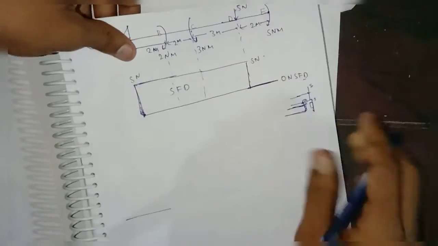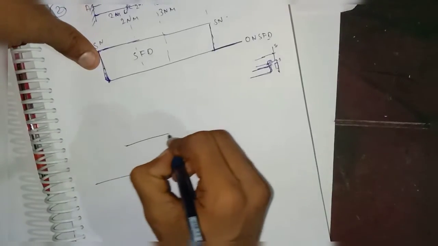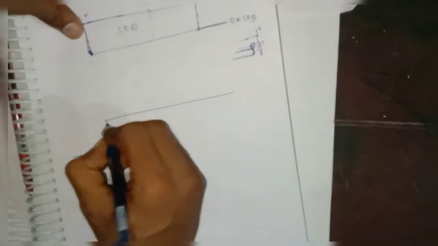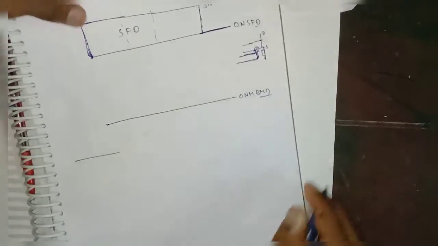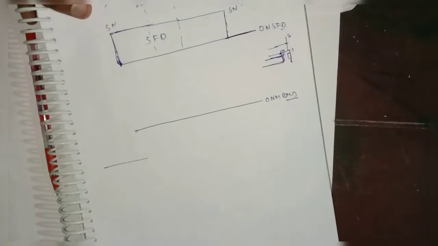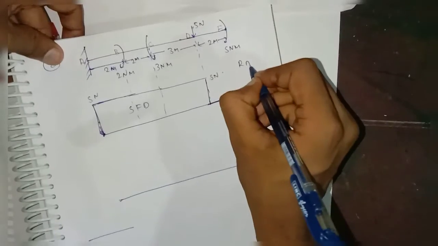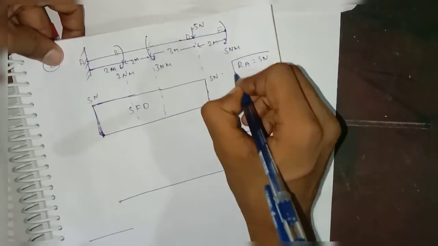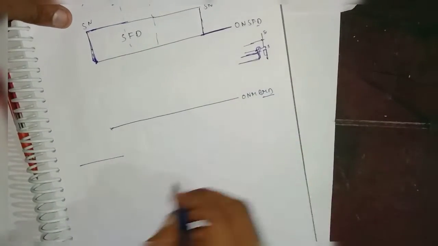Yeah, next, to draw BMD, see, to draw BMD, so this is line 0 Newton meter BMD. Okay, yeah. To draw BMD, and here the reaction, how much? Suppose this RA is nothing but 5 Newton only. Okay, yeah. So see, for moment, first we'll find the moment.